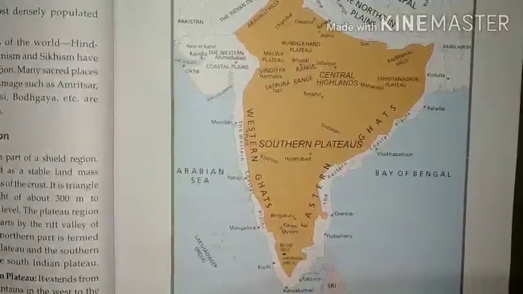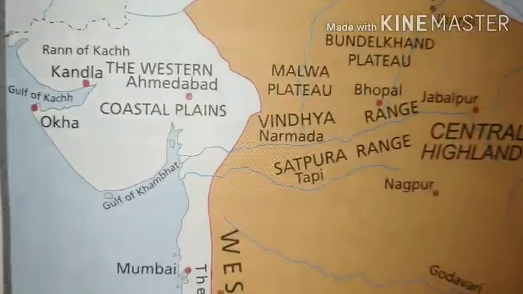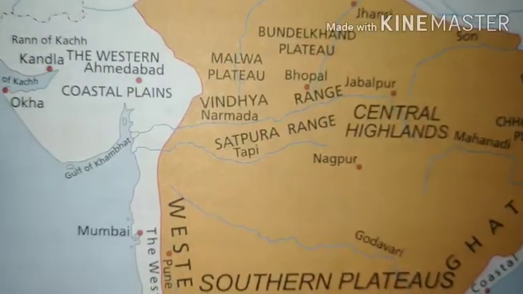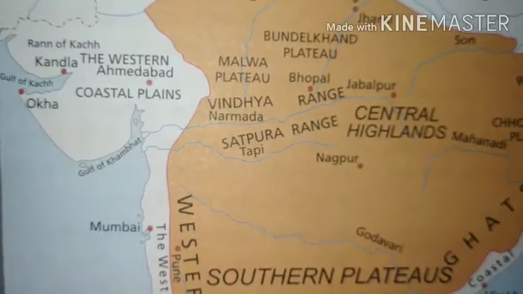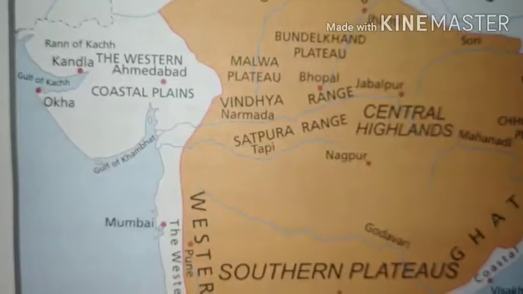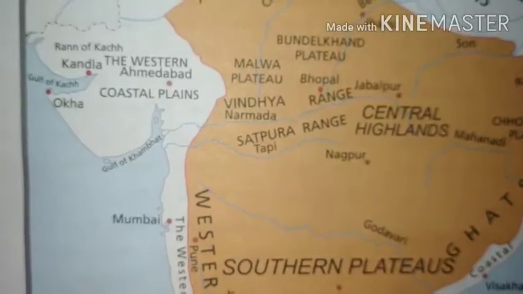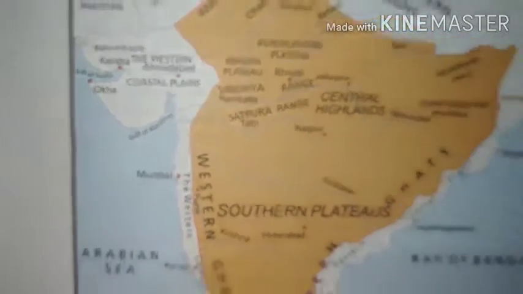In our country, you can see that a river is there, Narmada. Can you see there, Narmada? It flows between that Rift Valley. So the part towards the north of Narmada is called the North Indian Plateau, and the southern part from river Narmada is called the South Indian Plateau. And the shape of that Plateau region is, you can see, triangular.